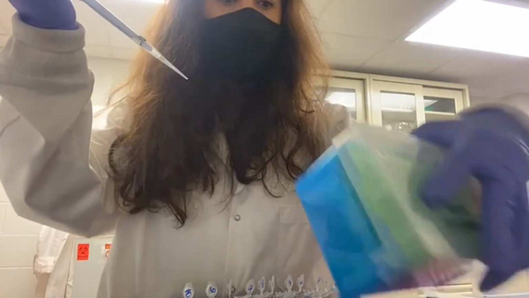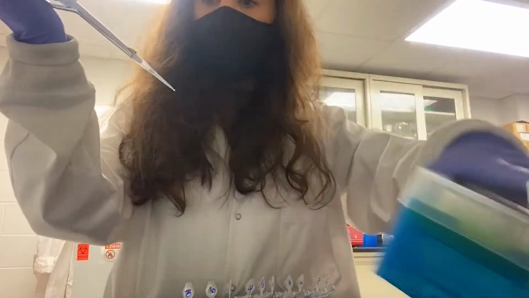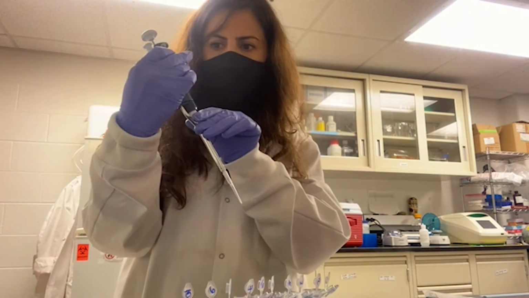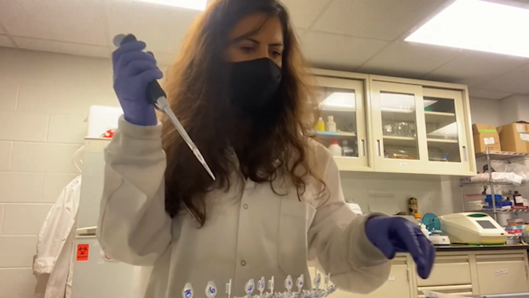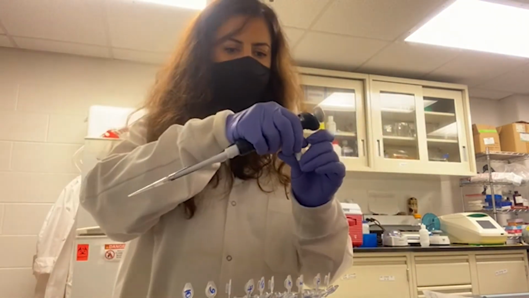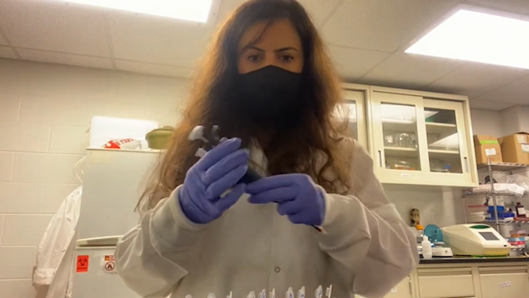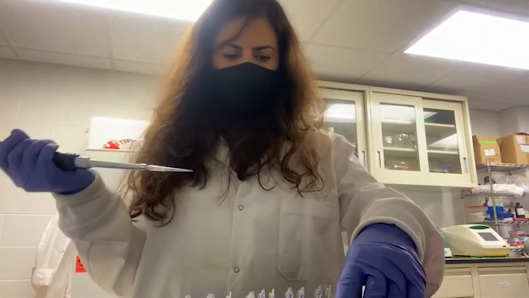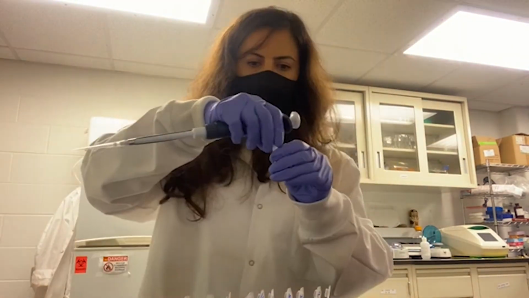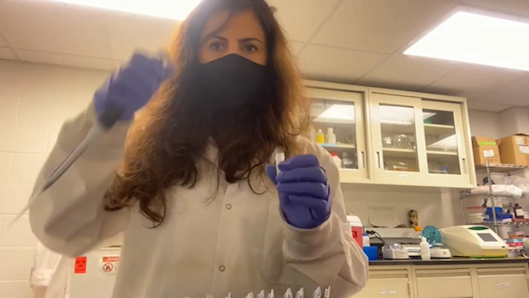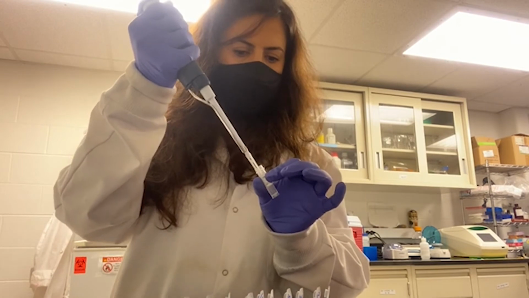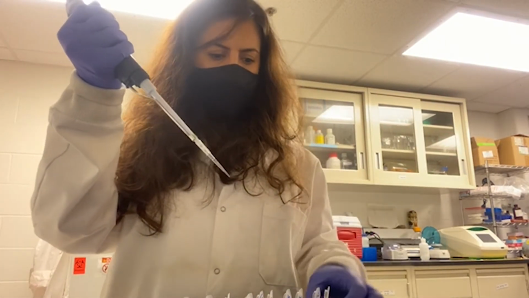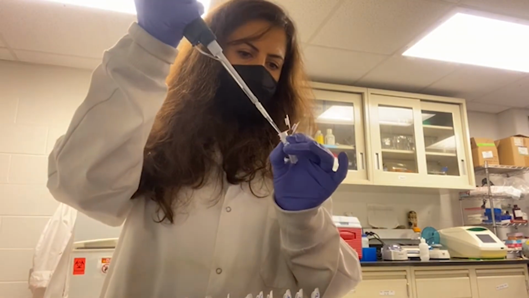I'm going to use 100 microliter pipette filters with the aerosol barrier, because we don't want to cross-contaminate our samples and our water. So now we are going to elute our RNA from the column matrix, using 100 microliter of DNase, RNase free water directly over the column matrix.